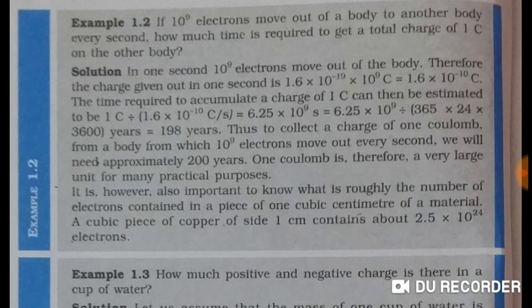Example 1.2. If 10^9 electrons move out of a body to another body every second, how much time is required to get a total charge of 1 coulomb on the other body? Solution. In 1 second, 10^9 electrons move out of the body. Therefore, the charge given out in 1 second is 1.6 × 10^-19 × 10^9 coulomb = 1.6 × 10^-10 coulomb.